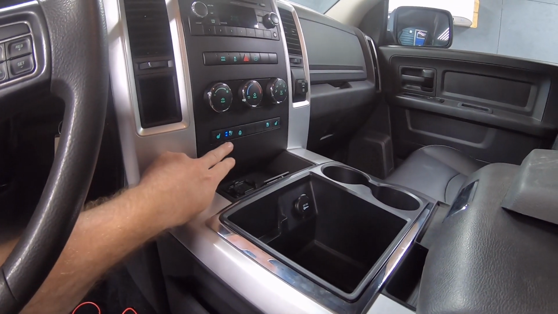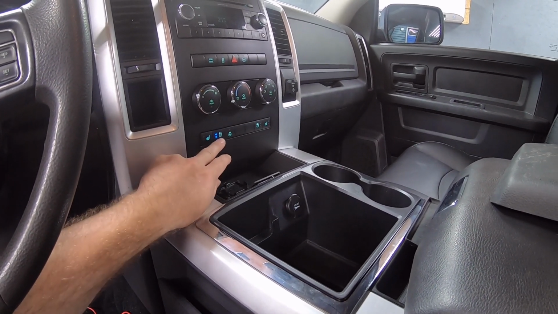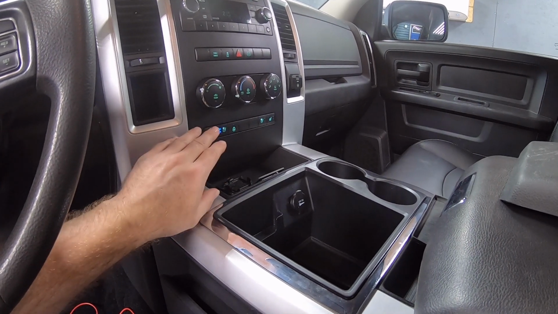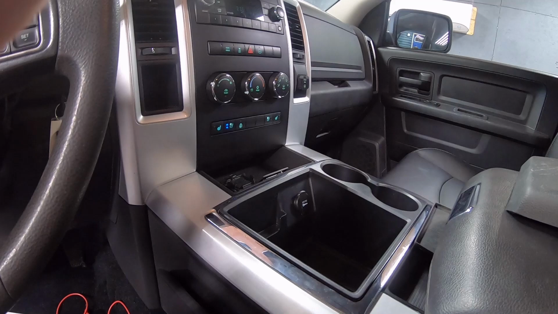So the other part of the equation, and I'll cover this in a summary, is that if you try to turn these on with just the key in the ignition, it'll shortly turn them off, and I'll show that to you here in a minute. But let me get the truck shut down, I'll bring you back. One minute.